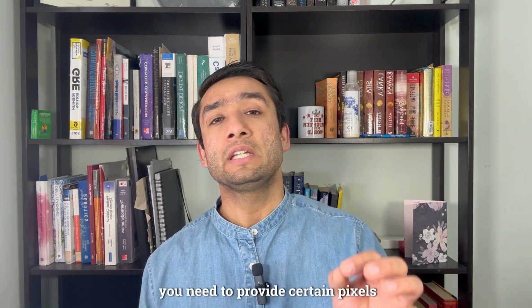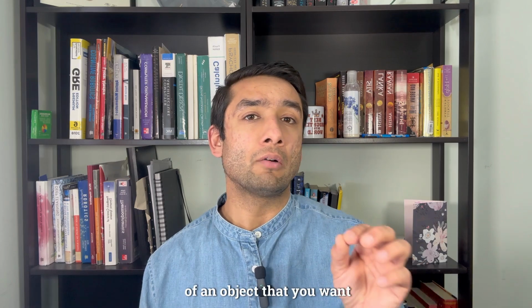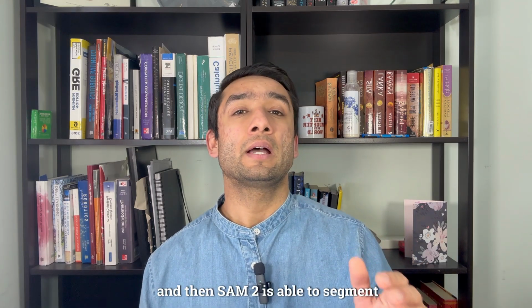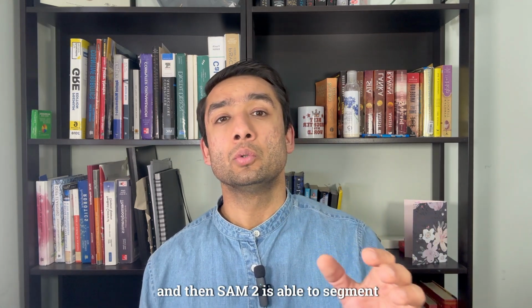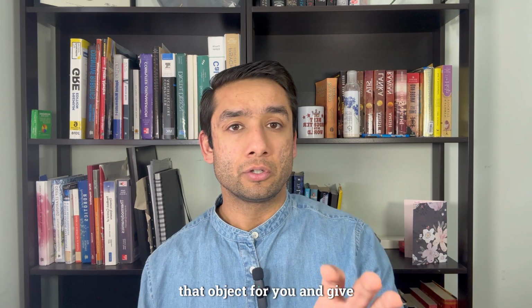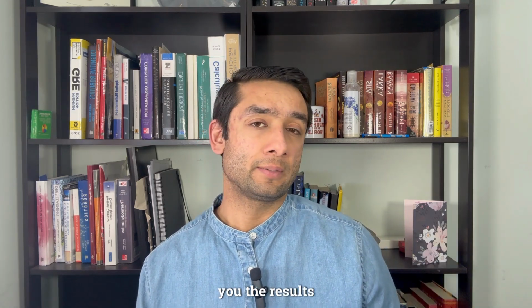SAM2 in itself cannot detect the car by itself. It needs to be prompted with certain pixels. In SAM2, you need to provide certain pixels of an object that you want, and then SAM2 is able to segment that object for you and give you the results.